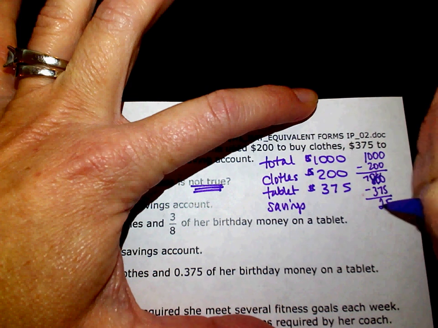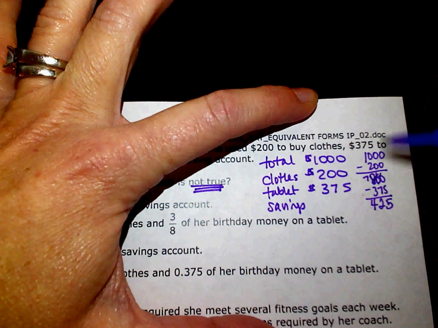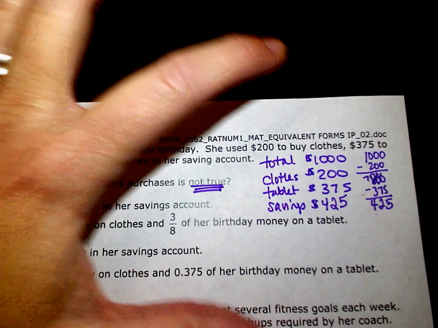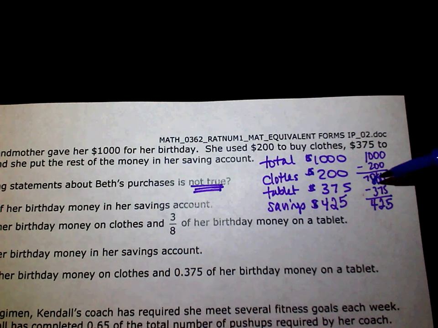That's 425. That's what's left. That means that in savings she put $425. Now let's go through each of our answer choices and see which one matches.